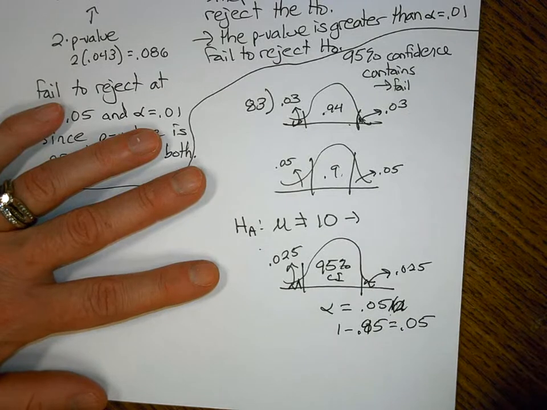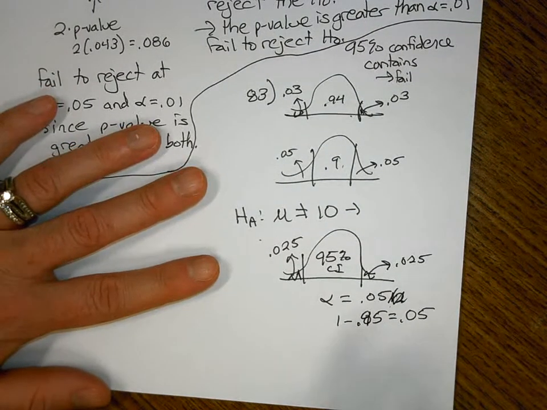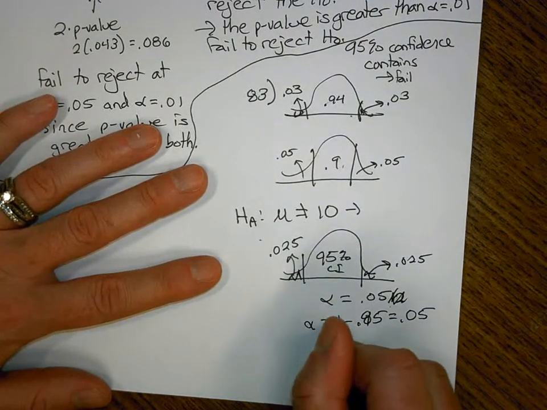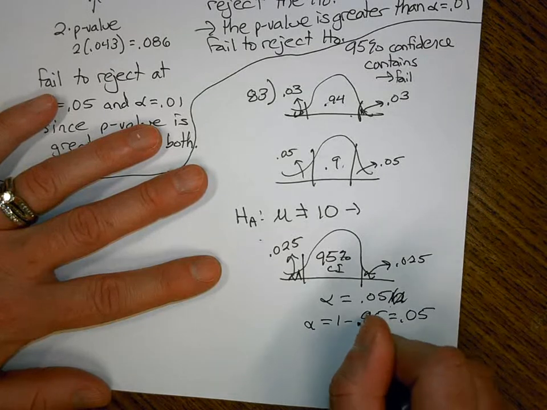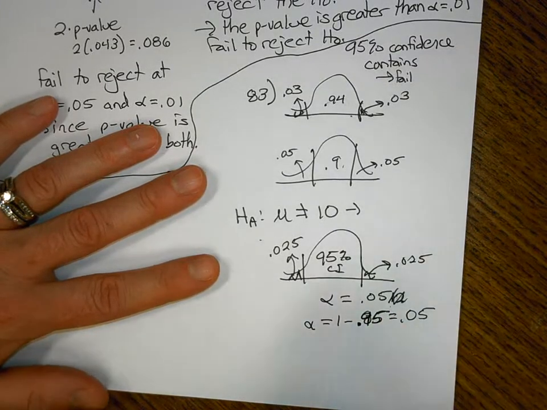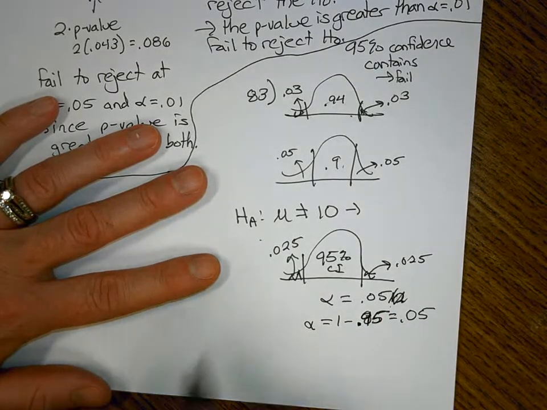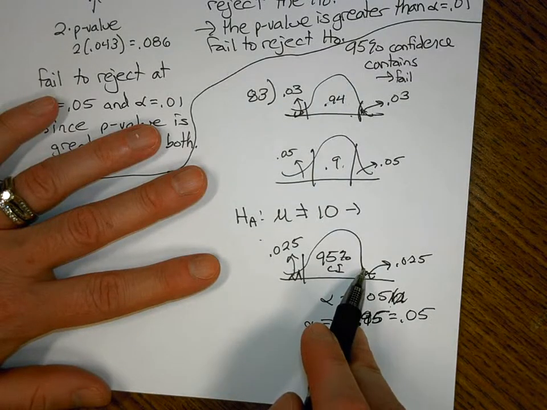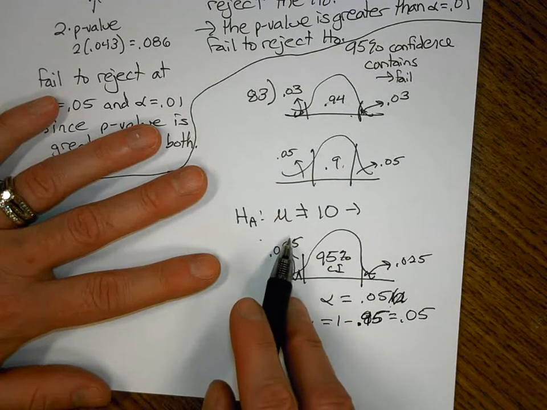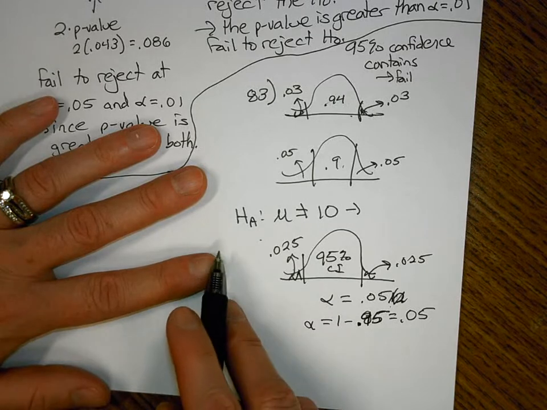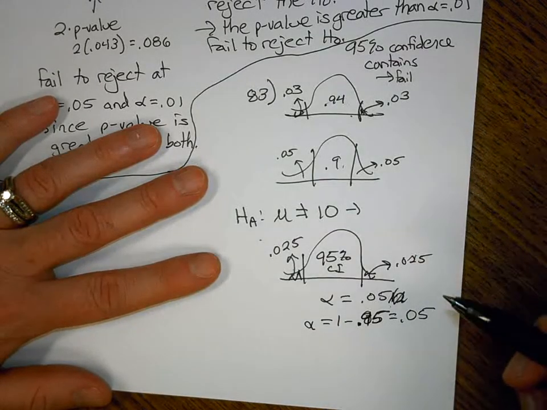No, I'm messing up big time right now. So alpha should equal 1 minus 0.95, which is 0.05, even though it was divided on both ends. Our p-value was 0.06, which is greater than 0.05.